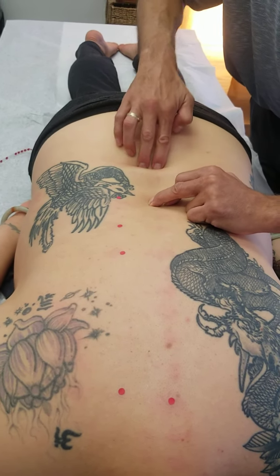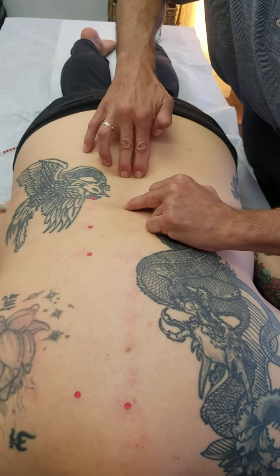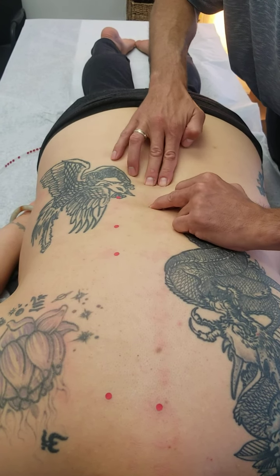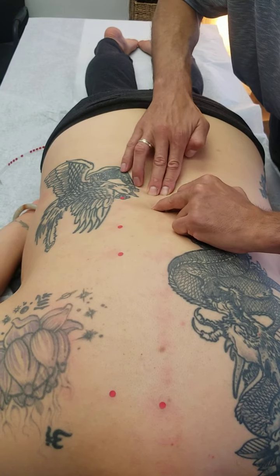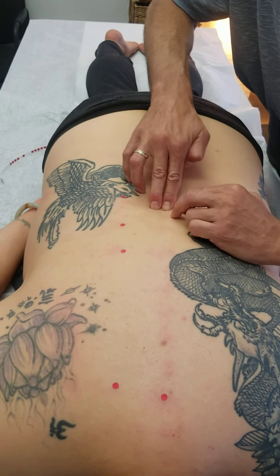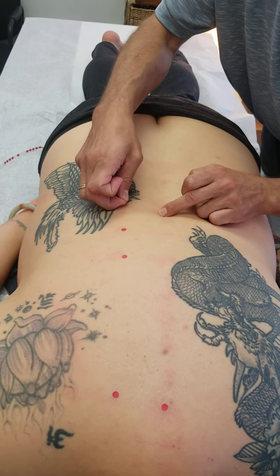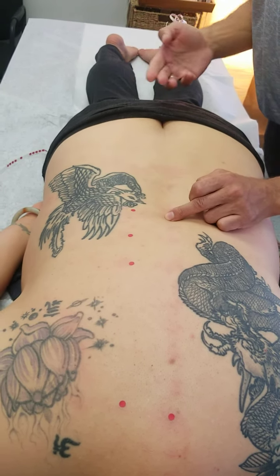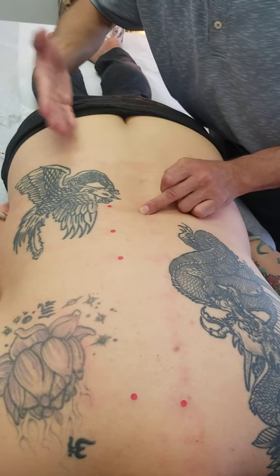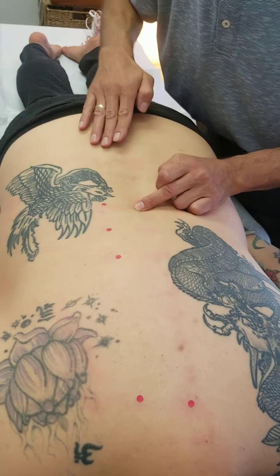If we go here, and that's L5, right? L4, L3, L2, a little congested here, L1, and T12 is a little higher, it's actually right there. So maybe not the best demonstration, but you get the sense of how to find yourself around the spine.